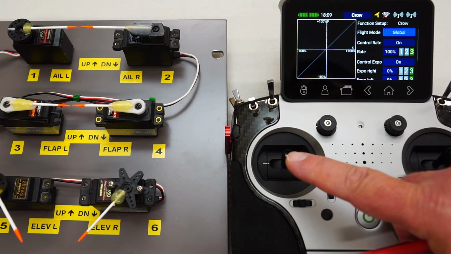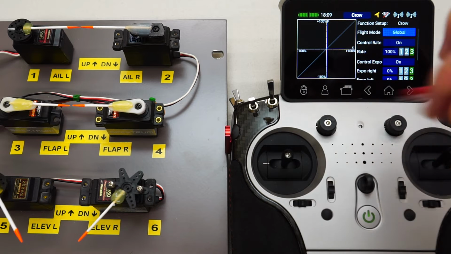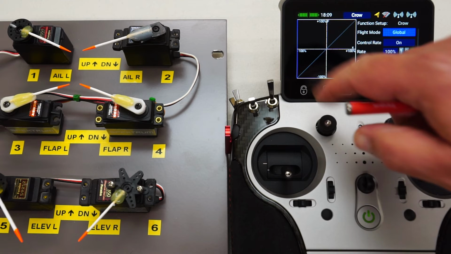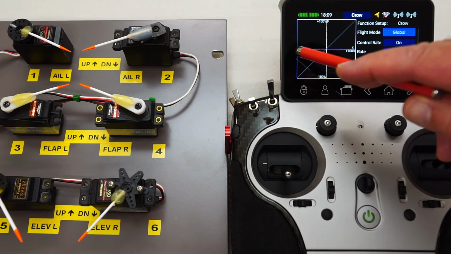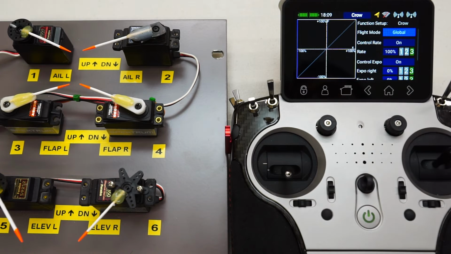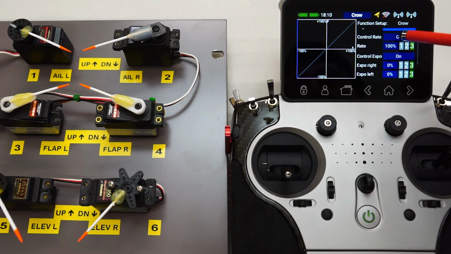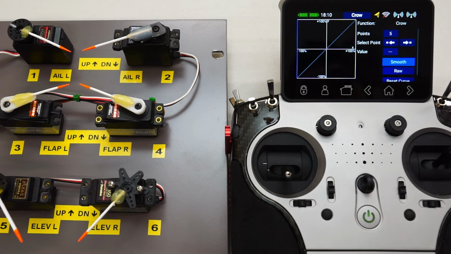So what we need to do is have this curve starting on the left-hand side, which is full low stick, at the horizontal line of 0%. All we need to do is move this point up to there, and then bump up the center point to the midpoint here, which will be 50%. This point can stay at positive 100% travel. Okay, so let's edit the curve. Go into edit.